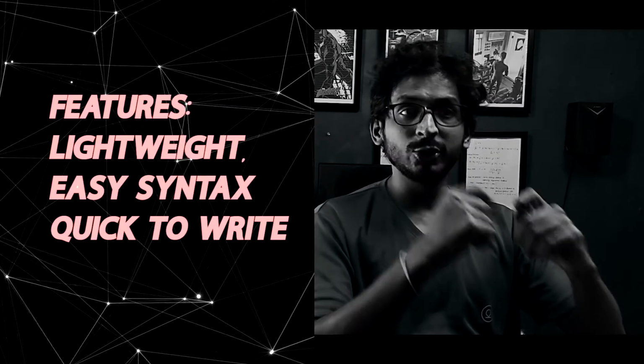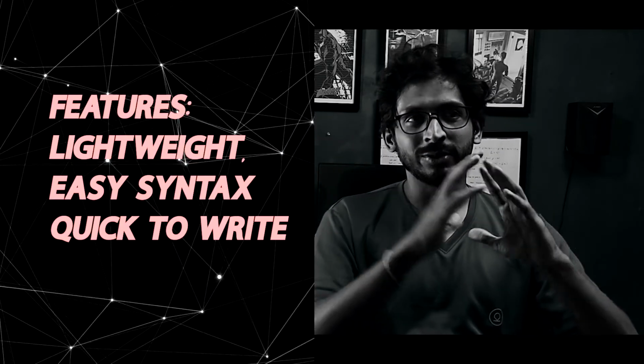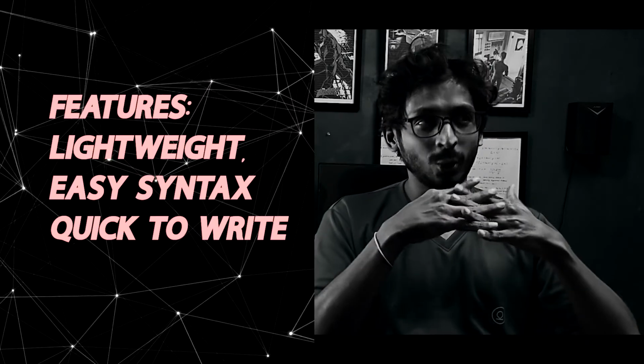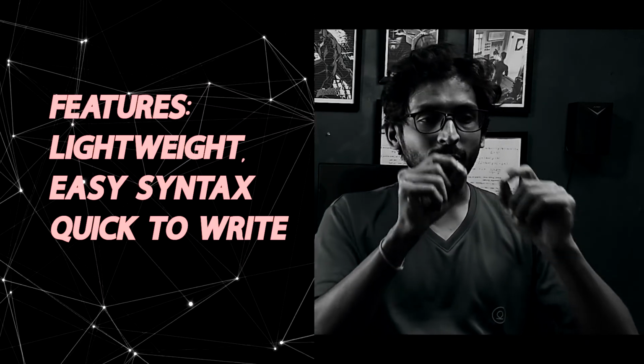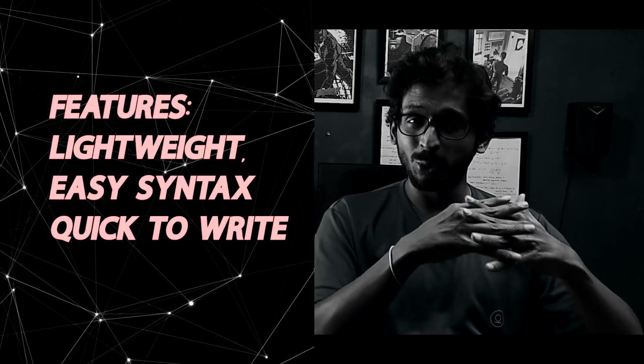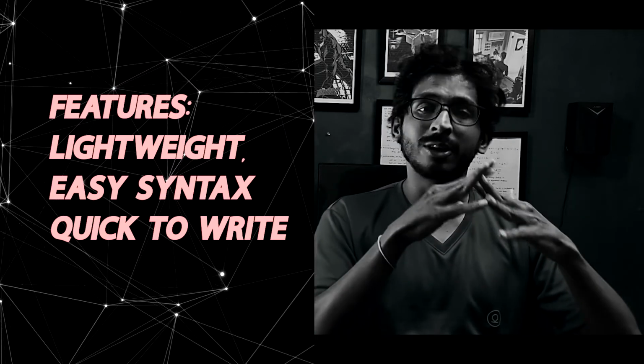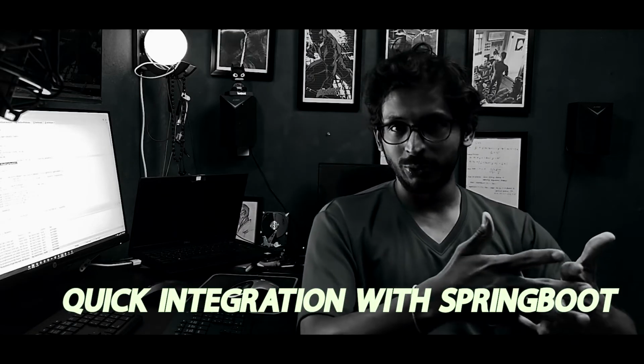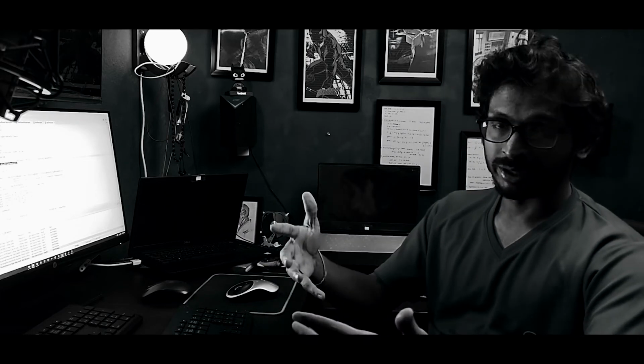It's lightweight and easy to write. The syntax for Thymeleaf is pretty much similar to HTML. There are not a lot of dependencies which have to be imported in a specific HTML page when it comes to Thymeleaf, so that's the reason it provides quick and full integration with Spring Boot. So we are going to use Thymeleaf to serve as the front end.